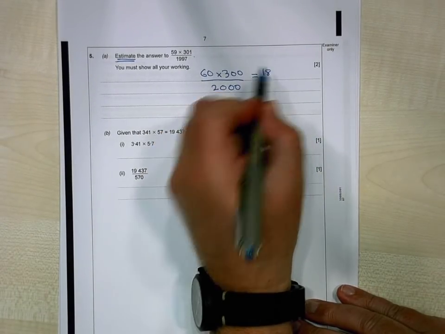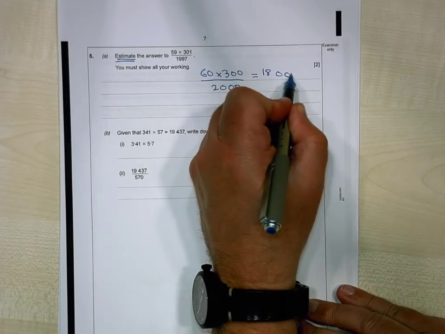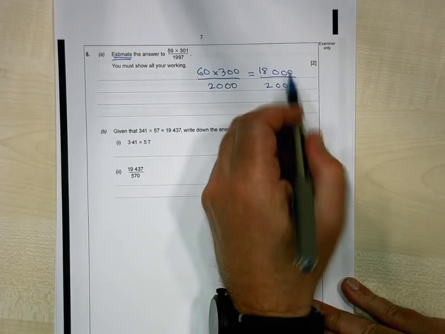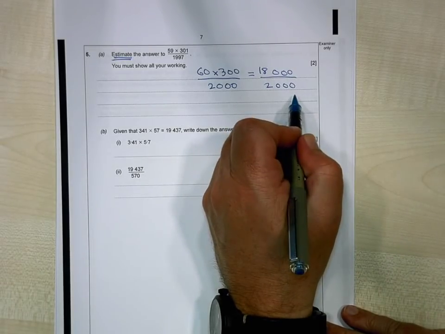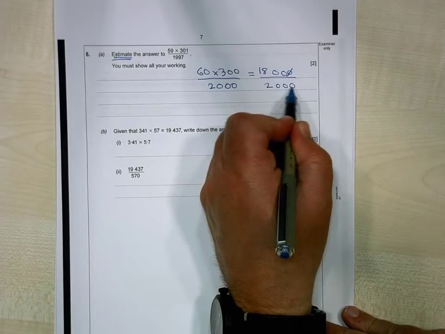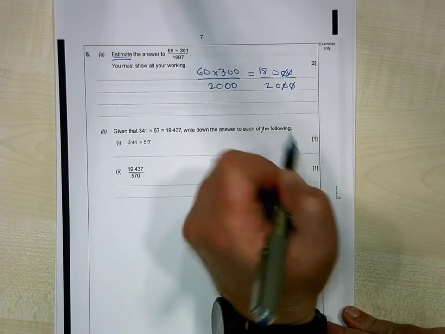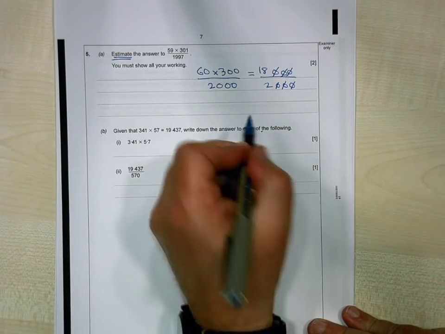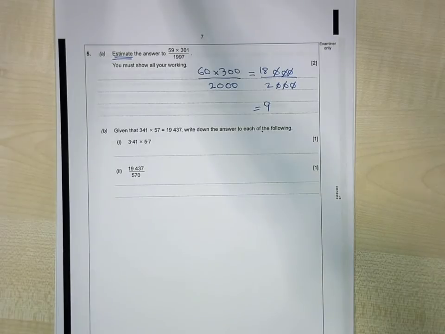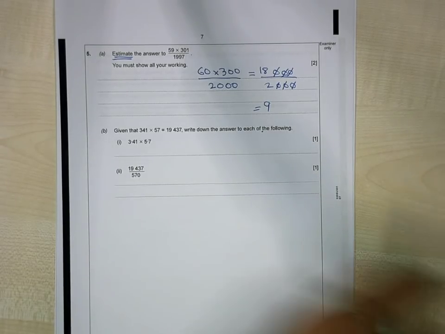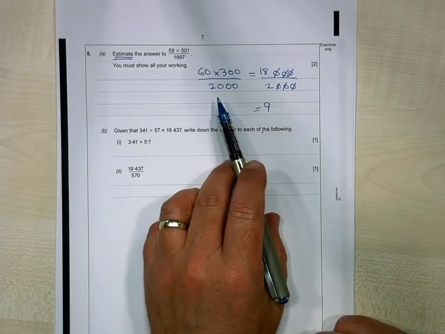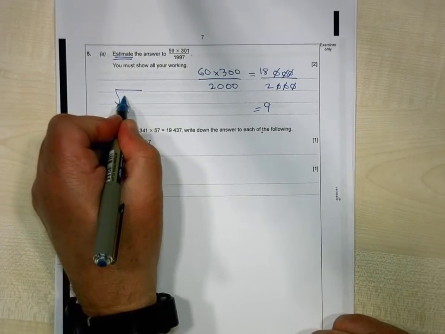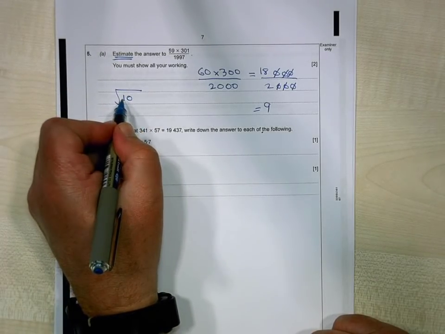6 times 3 is 18, followed by 1, 2, 3 zeros, divided by 2,000. Now you can divide repeatedly by 10 for every corresponding naught you have on the top and on the bottom. So I can divide by 10, takes those off, by 10, takes those off, by 10, takes those off, leaving me 18 divided by 2, which is 9. So the only time you wouldn't round to one significant figure is if it had a square root in it. So if you had something like the square root of 100 and, oh, bad choice.